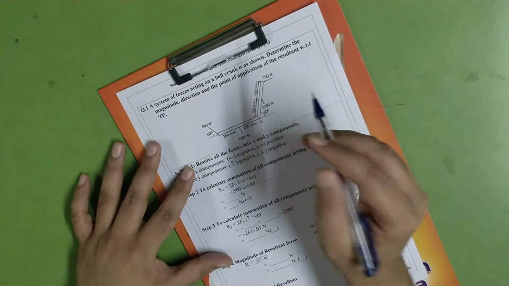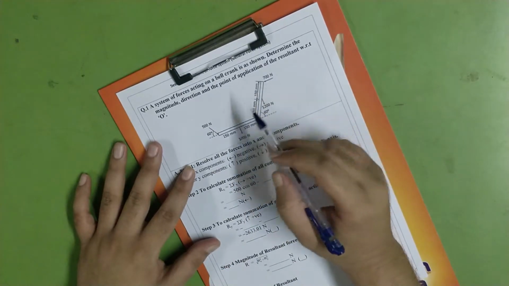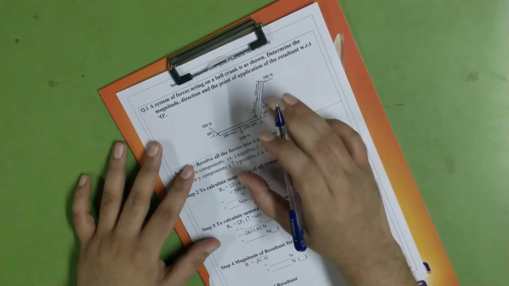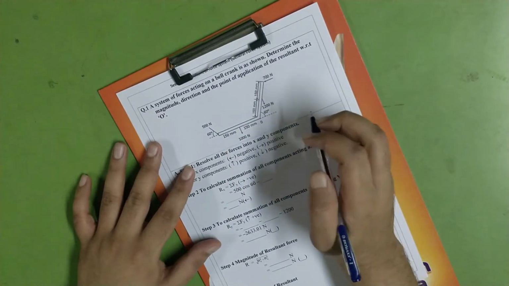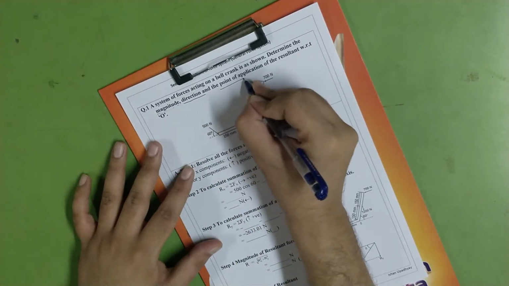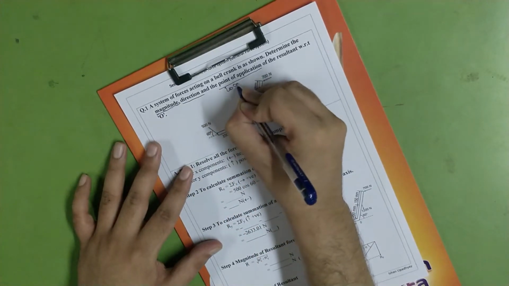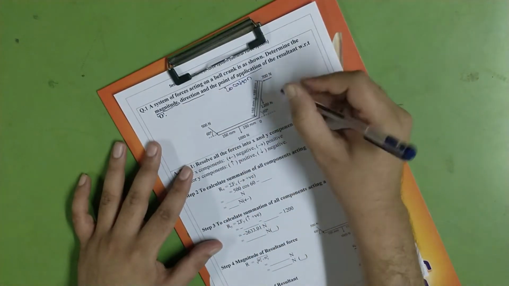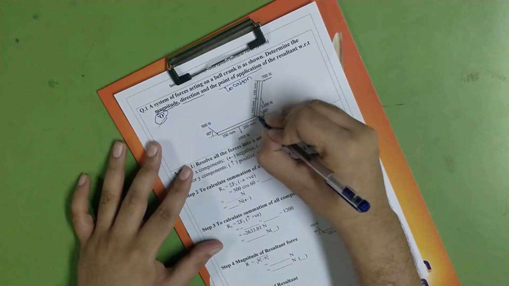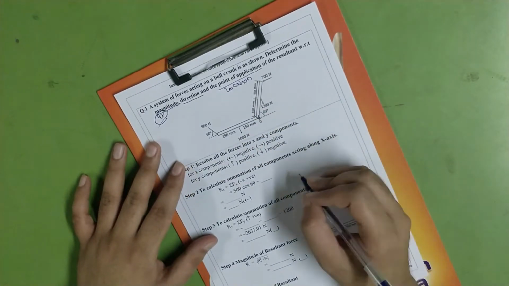Now here one bell crank lever is provided and some forces are acting on it, and for that given force system we have to find magnitude, direction and the point of application. So we can say magnitude, direction and last is what? Location of the resultant with respect to point O. So here I'll find the location with respect to point O.